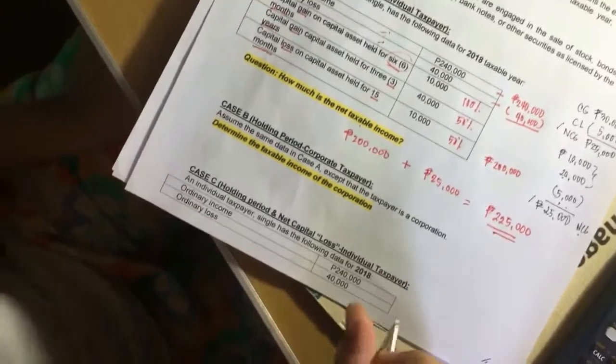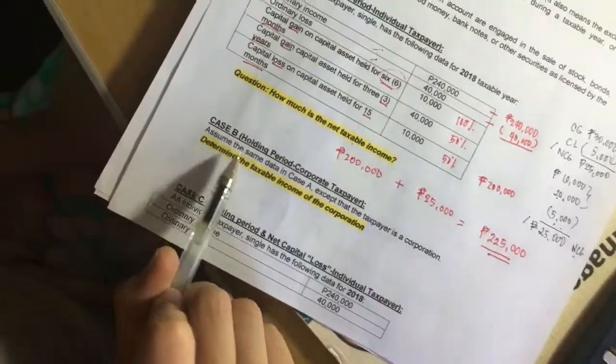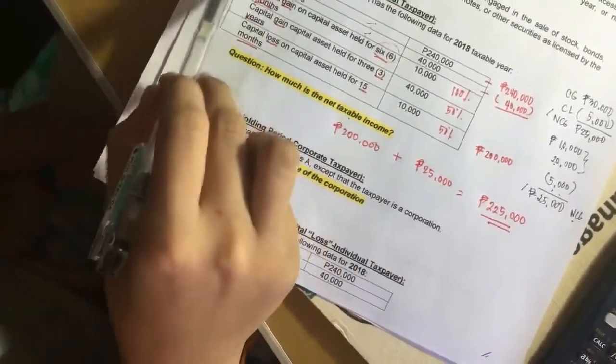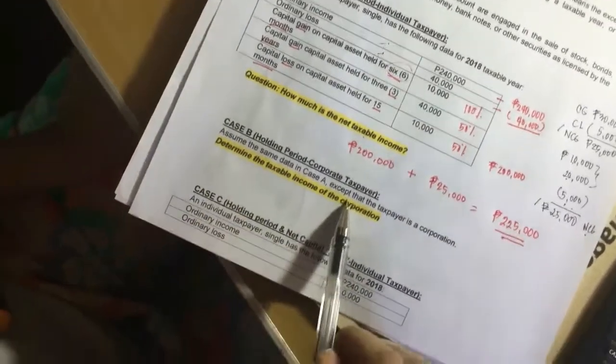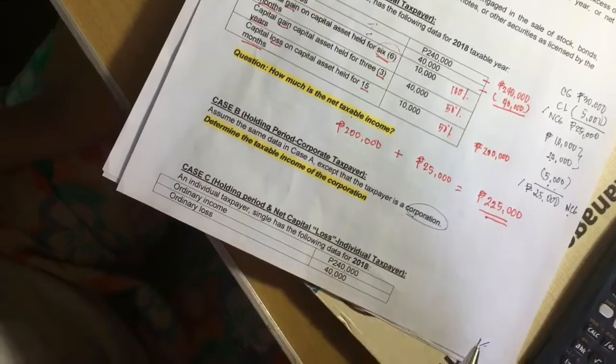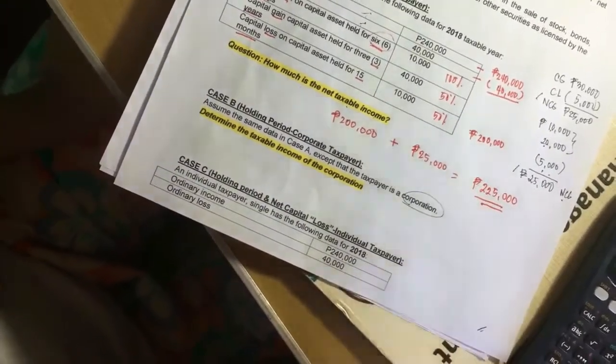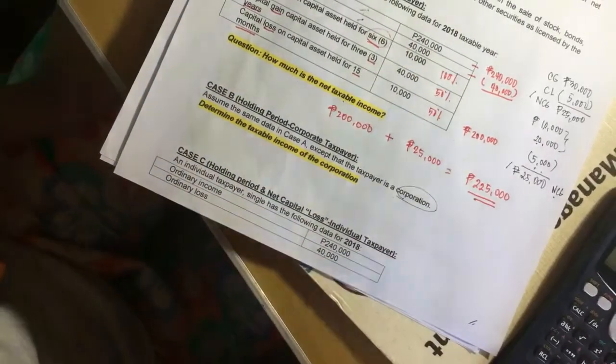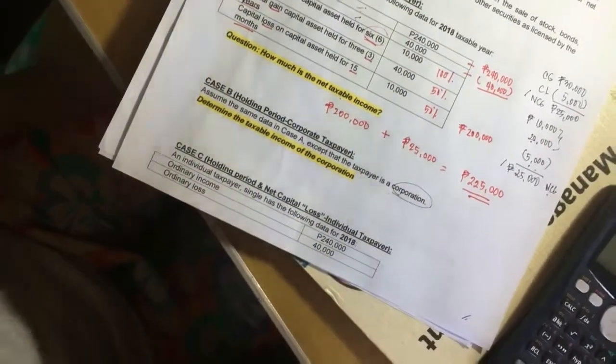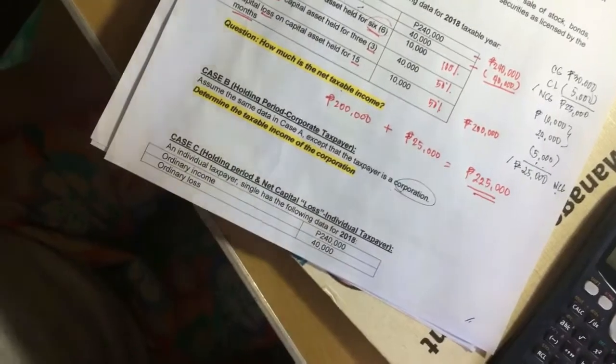Now let's proceed to case B. For case B, assume the same data in case A. We will use the same illustration above, except that the taxpayer is a corporation. So again, the rule for corporation, we do not apply the holding period rule. We only apply the rule that your capital loss can only be deducted to the extent of the amount of your capital gain. That is the only rule applicable here.